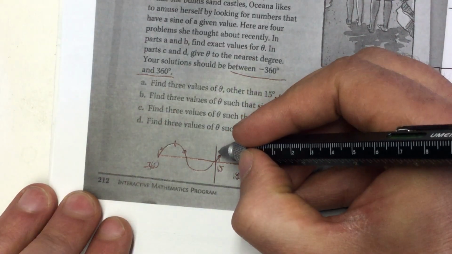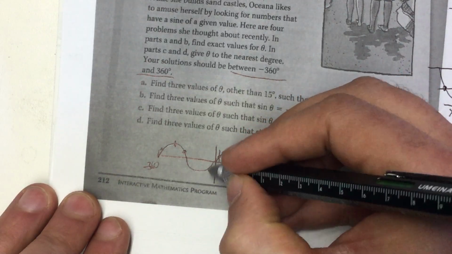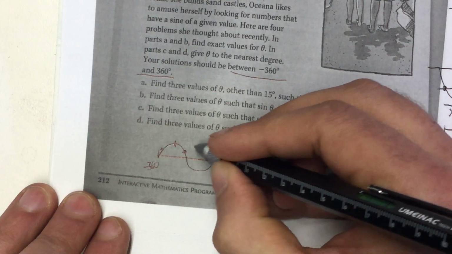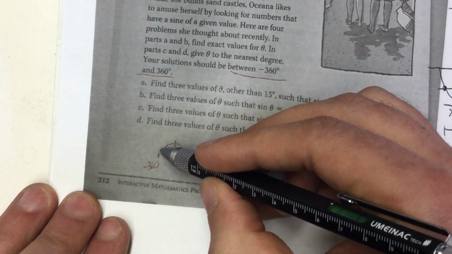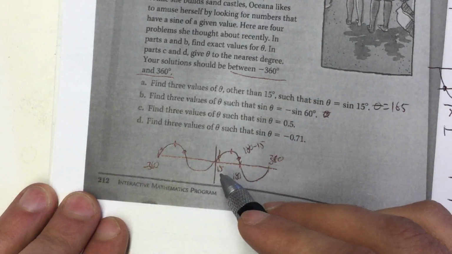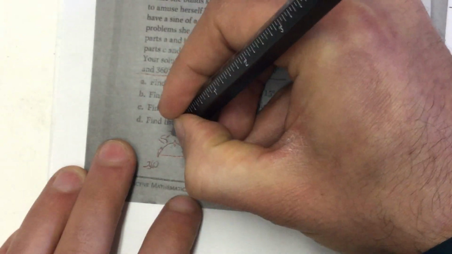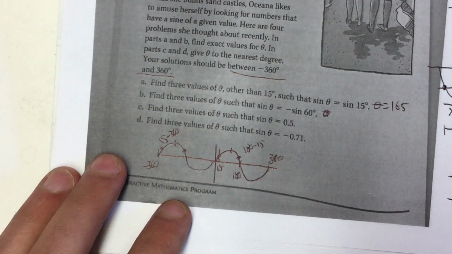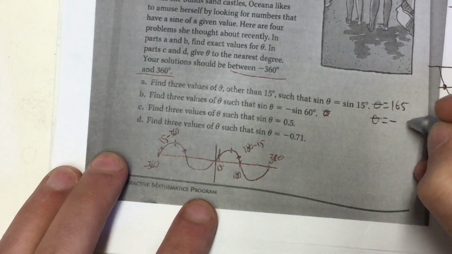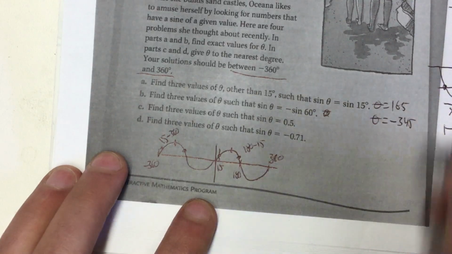So our 15, right there at the beginning of this hump, is going to be 360 degrees bigger than this point right here. So this point is just 15 minus 360, which is negative 345 degrees.